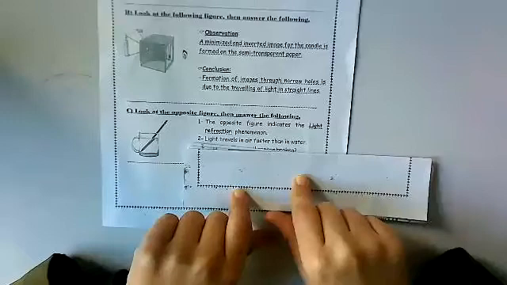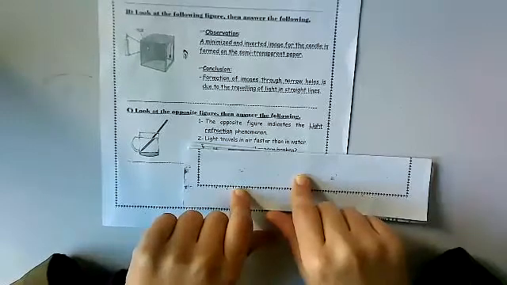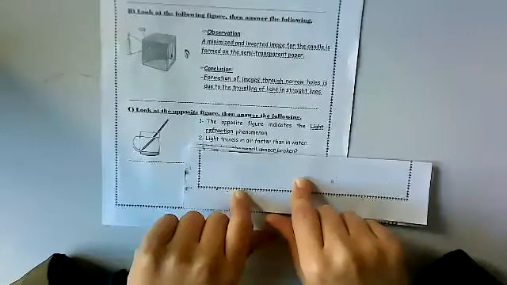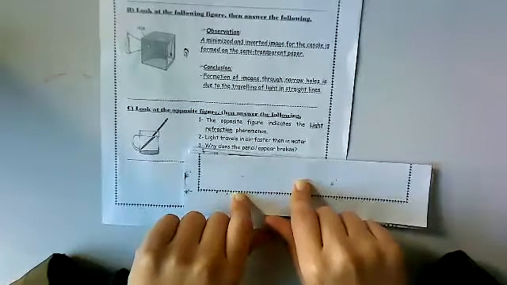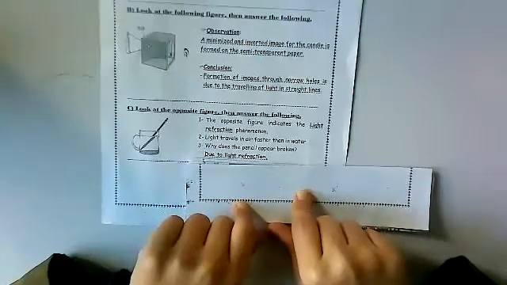Number two, light travels in air faster than in water. Question number three, why does the pencil appear broken? Excellent. The answer will be due to light refraction. You have to write due to light refraction.